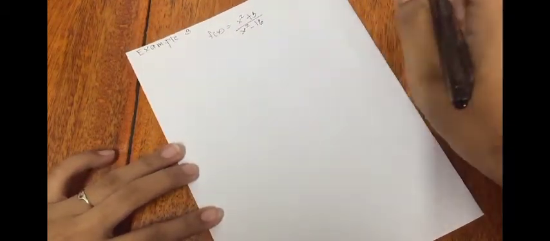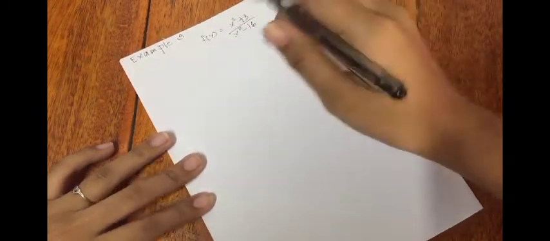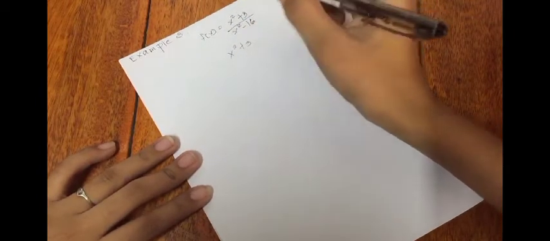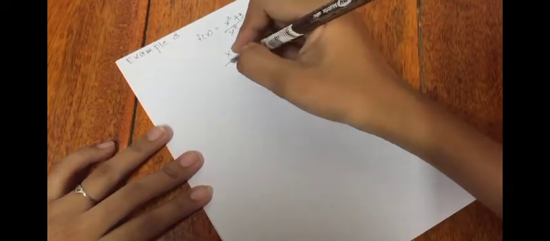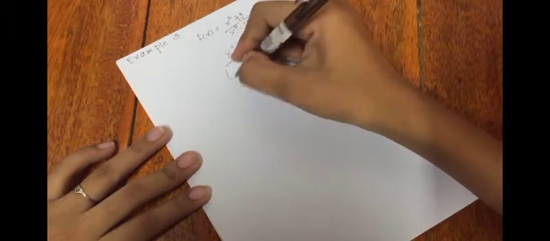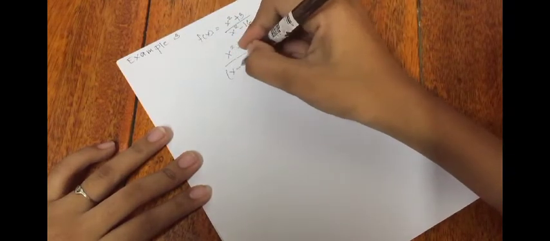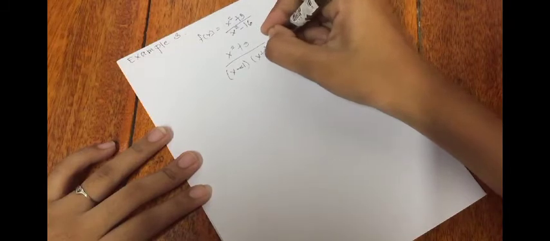So, para sa example number 3 natin, meron tayong f of x equals to x squared plus 3 all over x squared minus 16. So, kagaya ng ginawa natin sa example number 2, di natin gagalawin yung numerator. Doon lang tayo mag-focus sa denominator. So, rewrite lang natin x squared plus 3 all over, lagay tayong dalawang close and open parenthesis, x minus 4, x plus 4.